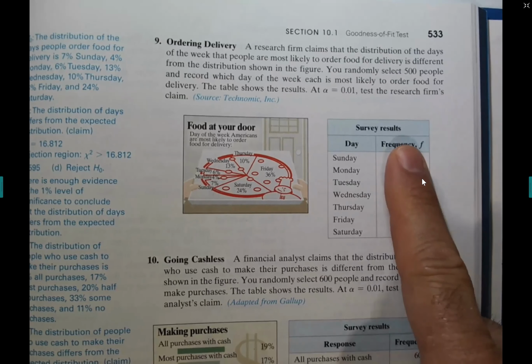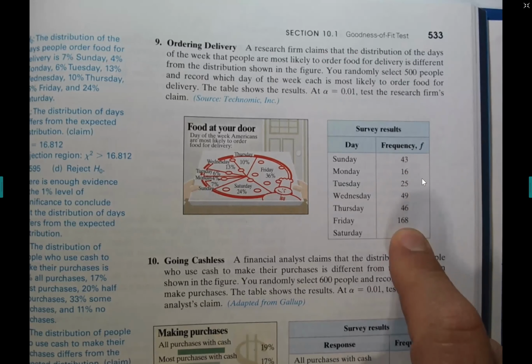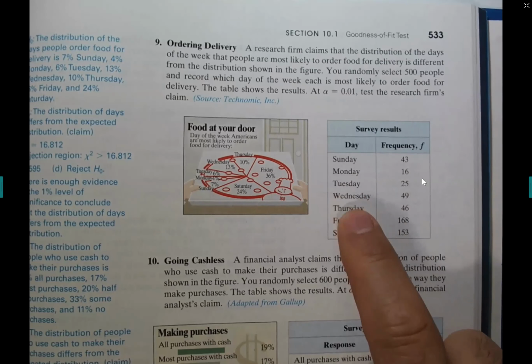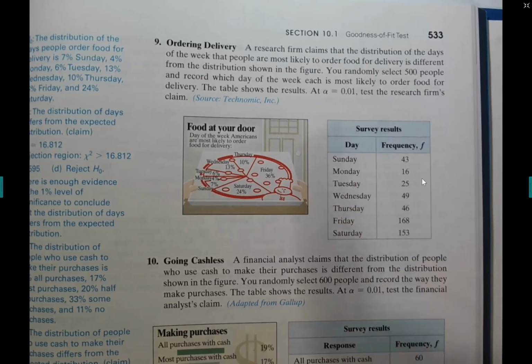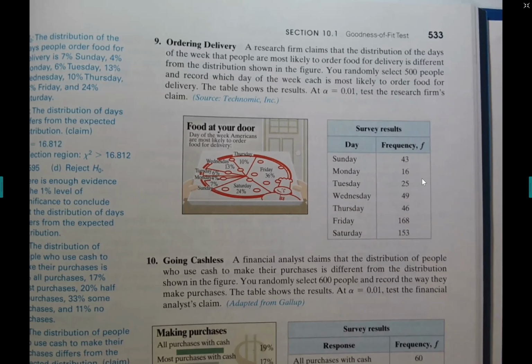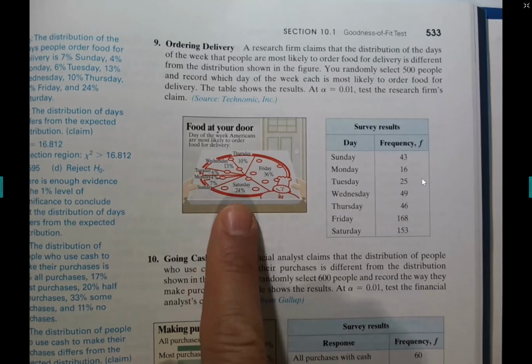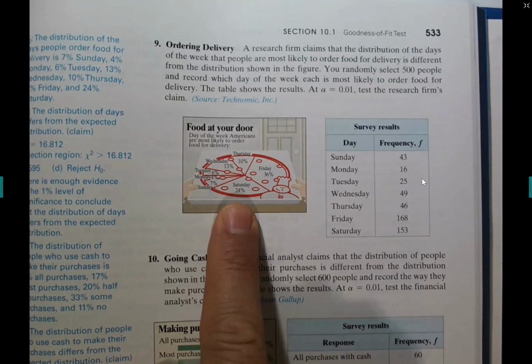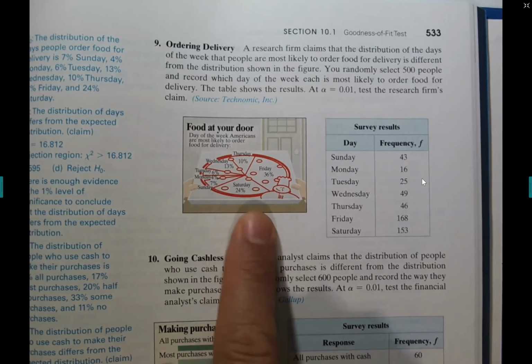These frequencies are the observed values, guys. These are the O's. We have 7 categories. The table shows the results, at alpha equals 0.01, test the research firm's claim. And these are the percents, guys, that we're going to need to compute the expected values. Before you use your calculator, you need to find the expected values before you put them in L2. So let's do this, and then we'll go to the calculator to find the test statistic and the p-value.